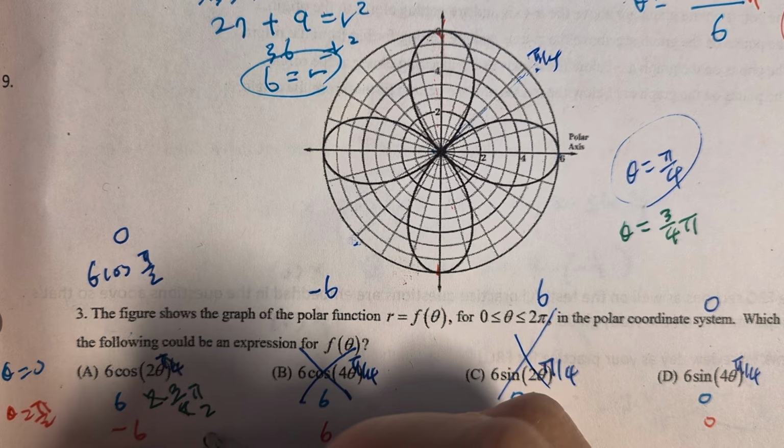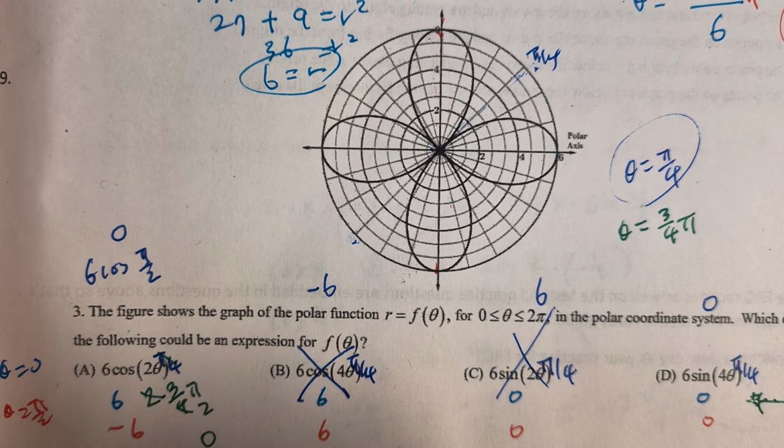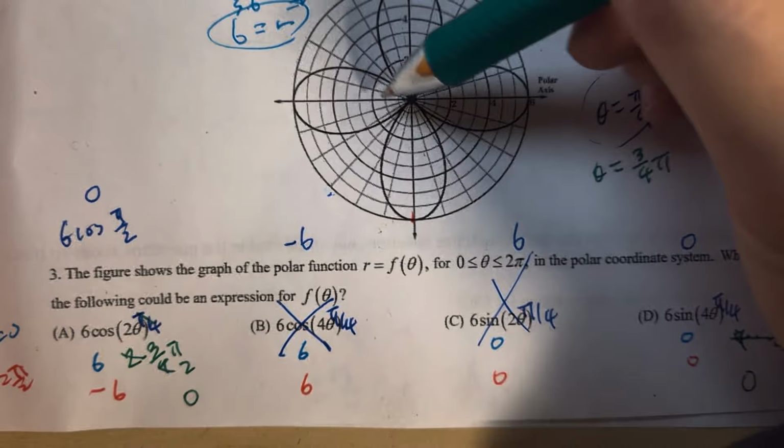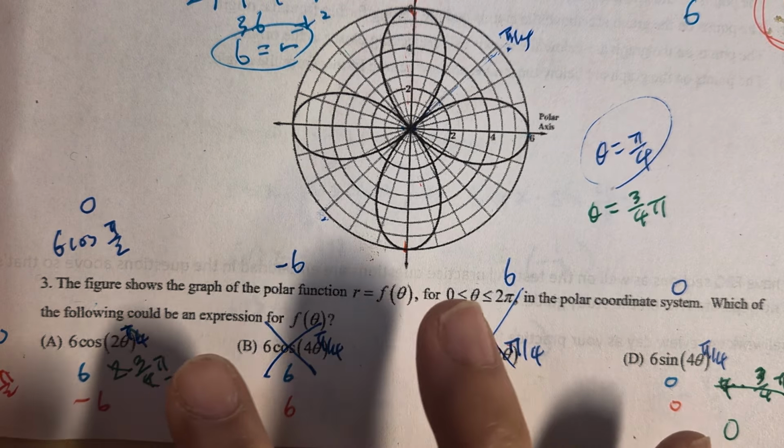What about 4 times 3/4 of pi? That's 3 pi. Sine of 3 pi is 0. Okay, that doesn't help me. Both of them get an r value of 0. All right, I guess you're left with A and D.